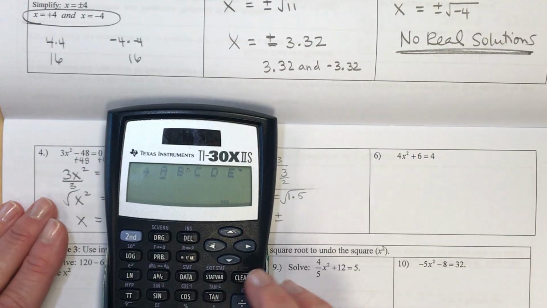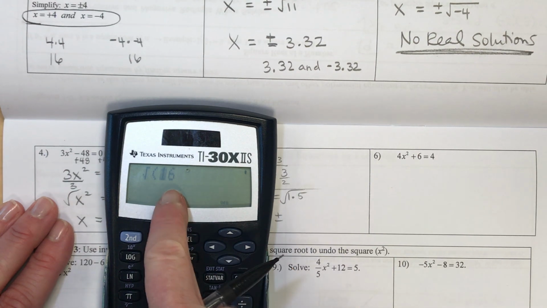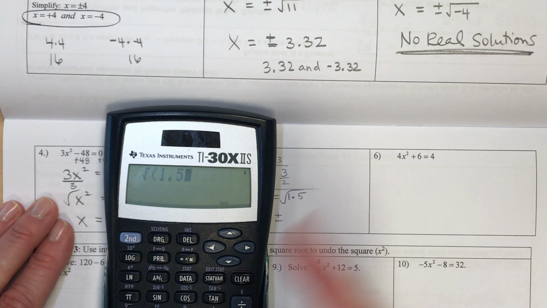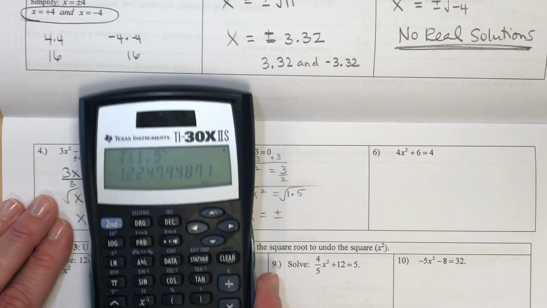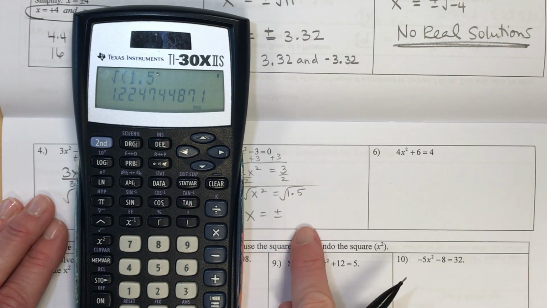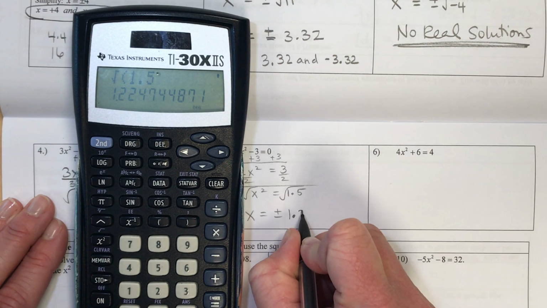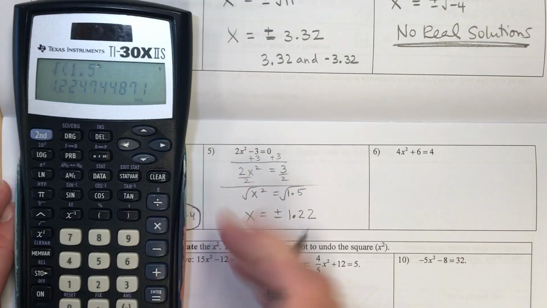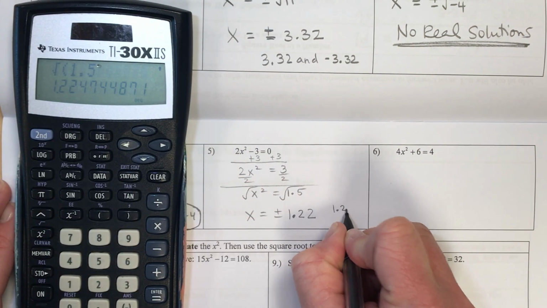Okay, so I'm going to take, instead of 16, I'm going to type in 1.5. You could also type in 3 divided by 2. We're going to get two answers, a positive 1.22 and a negative 1.22.